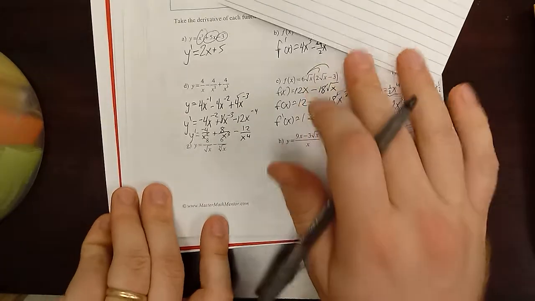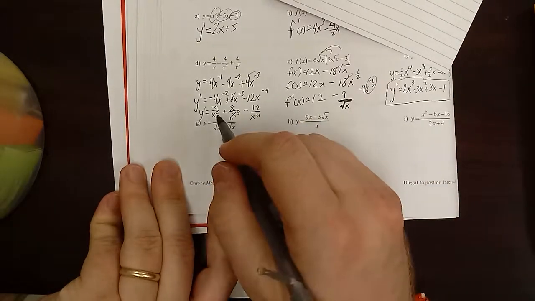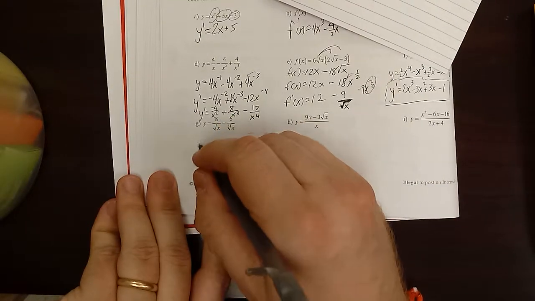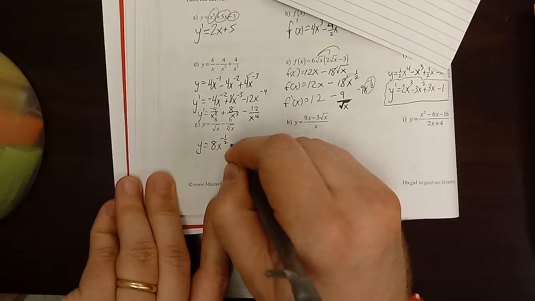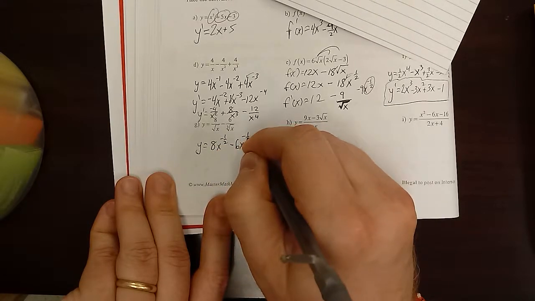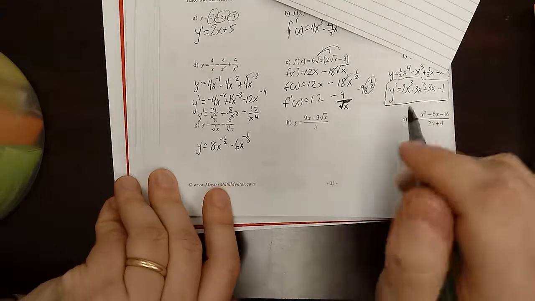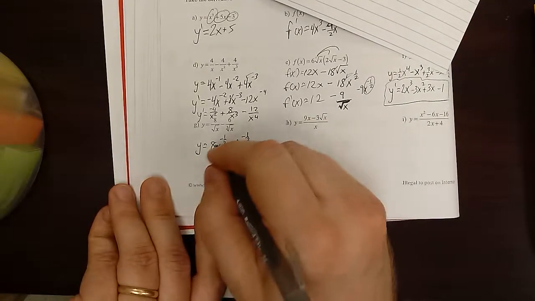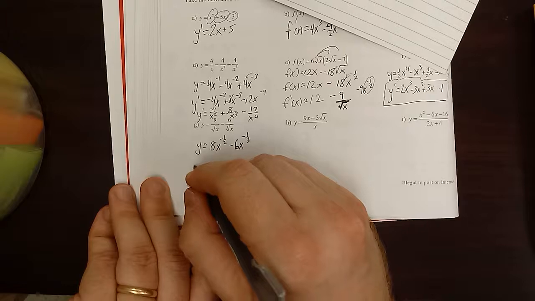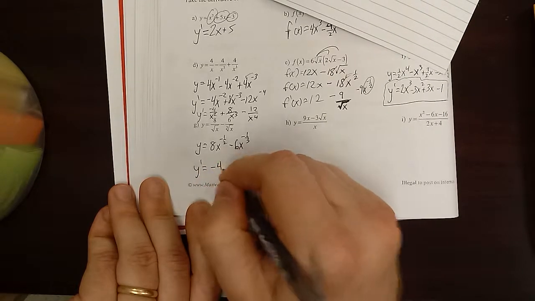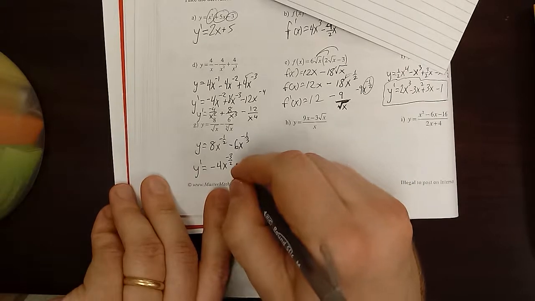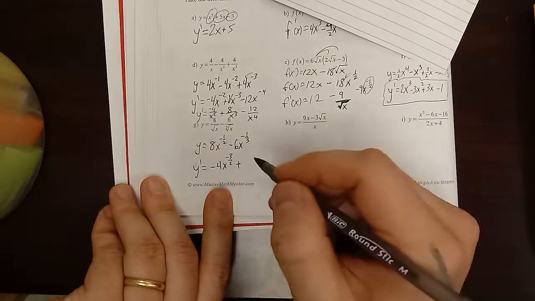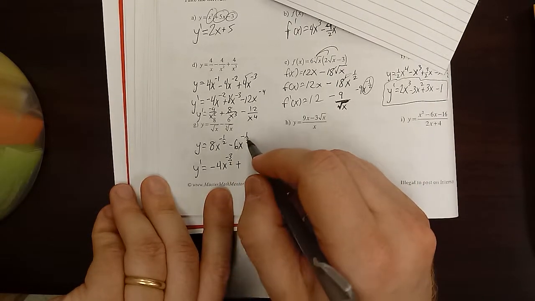All right, our next problem says 8 over root x. So I'm going to rewrite this first and say 8x to the negative 1/2 minus 6x to the negative 1/3. Oh, hey, now I just do my work, right? Multiply it out. So multiply by negative 1/2 and multiply by negative 1/3. So we get y prime is equal to negative 4x to the negative 3/2, because we're subtracting 1, minus plus, oh, the sound effects.